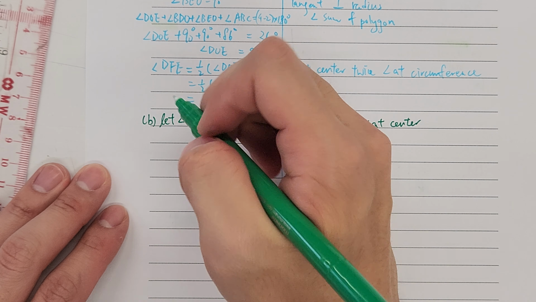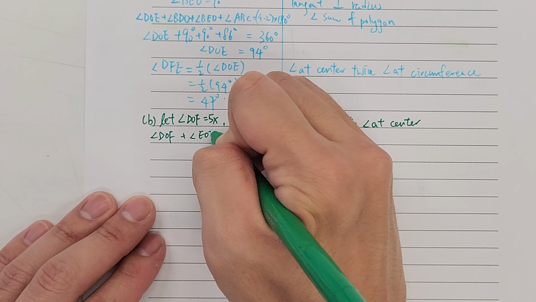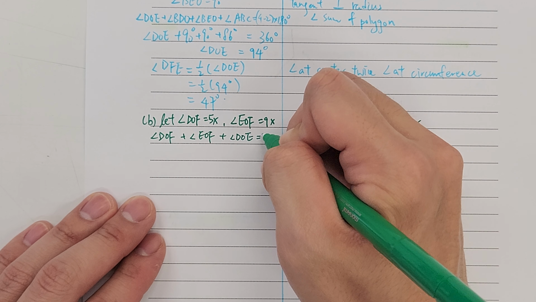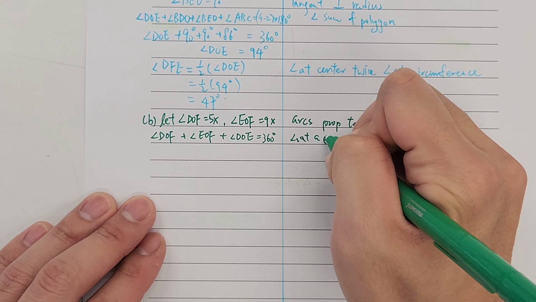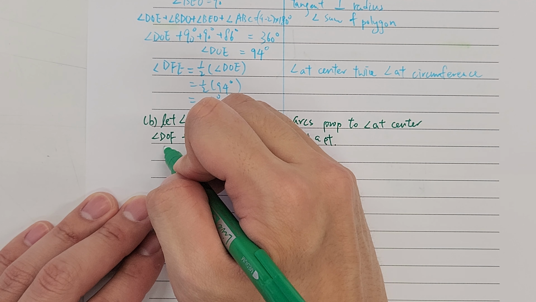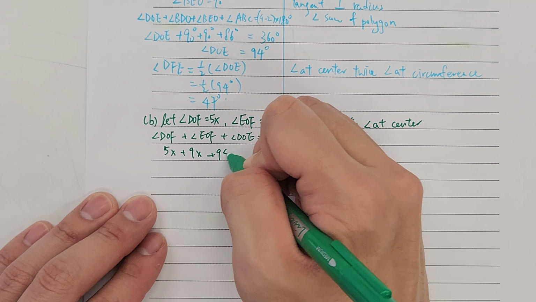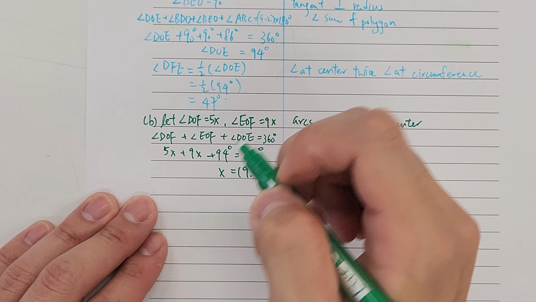Then angle DOF plus angle EOF plus angle DOE equals 360, angles at a point. Substituting, x will be 19.